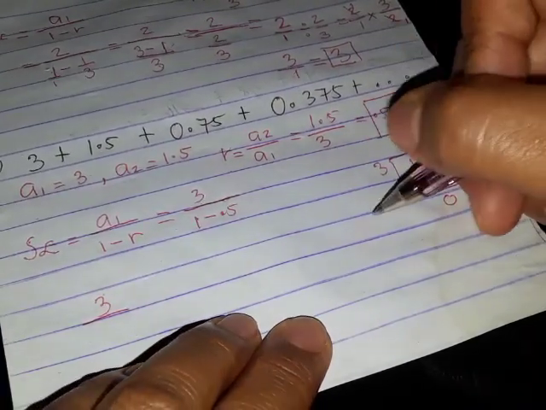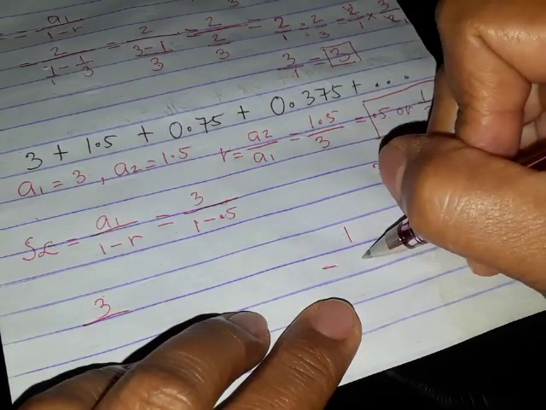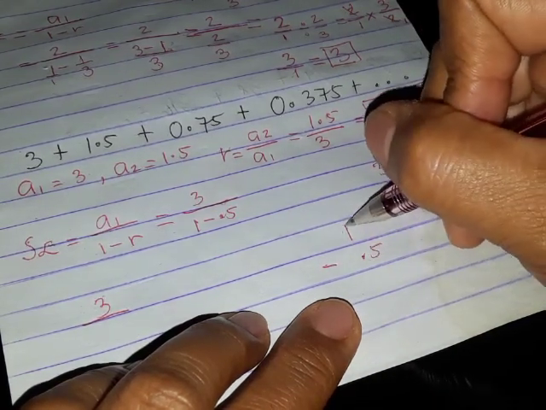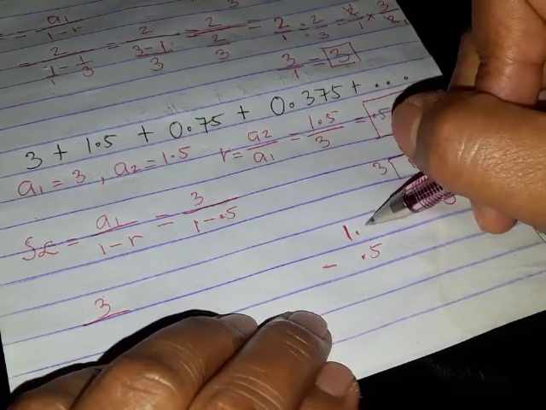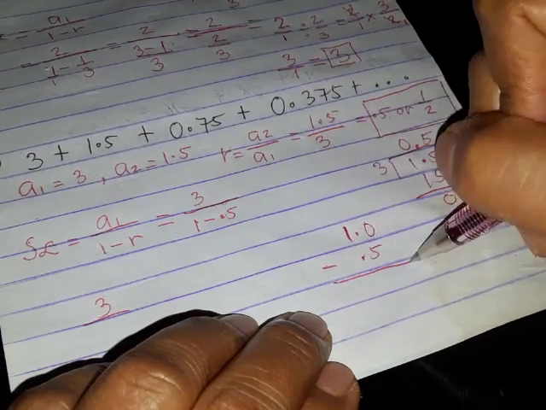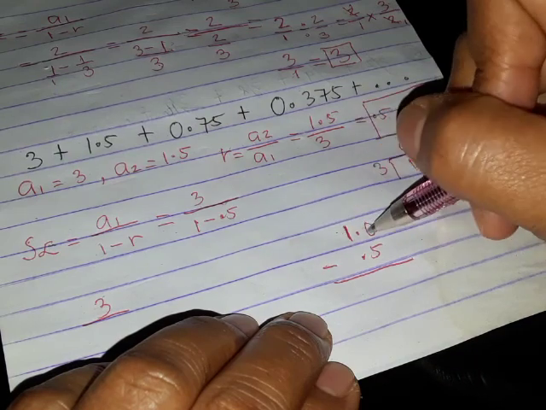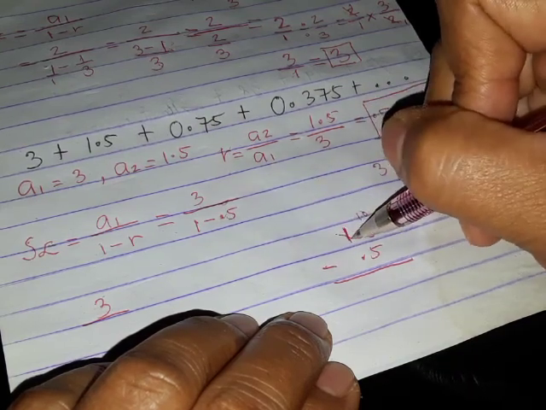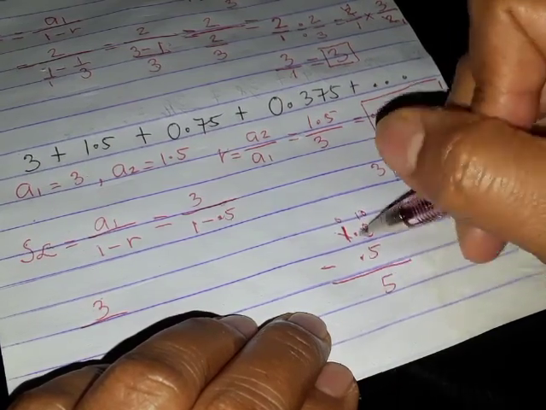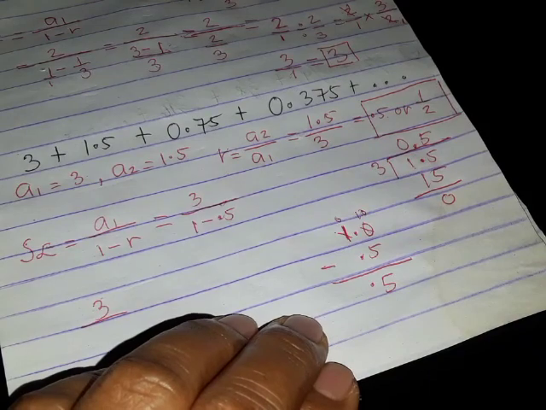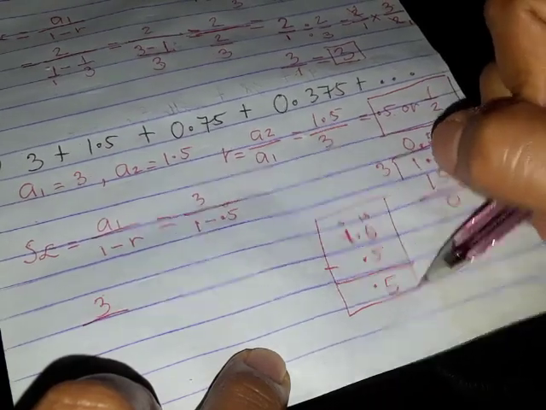Okay, para makita natin kung paano natin kinuha, gagawin natin 1 minus 0.5. Bakit dito? Kasi ang 1, andito ang kanyang decimal. So, anong gagawin natin? Magbabaro tayo ng 0 ngayon. Okay? So, 0 minus 5, it cannot be. So, magbabaro tayo ng 1 dito. This becomes 10. This becomes 0. So, 10 minus 5 is equal to 5. Then, copy the decimal. Okay? So, ang sagot ay 5.